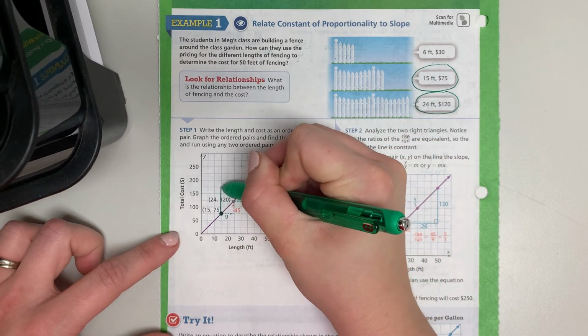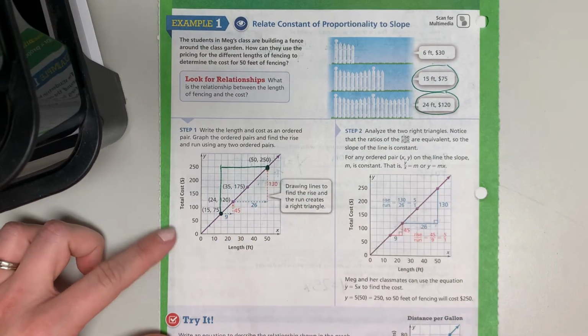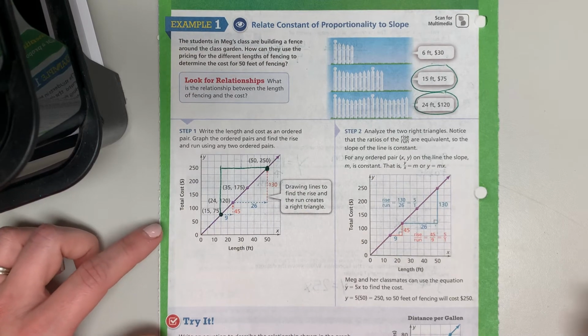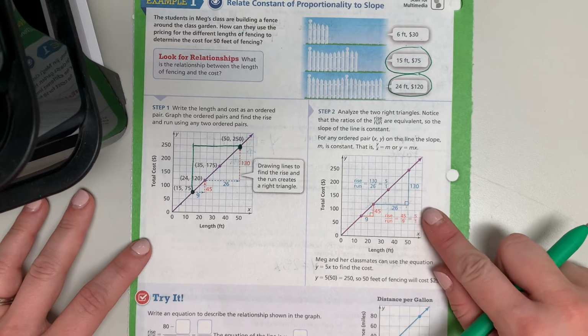How much did it rise? How much did it run? That will give you your price per foot. Now let's look. They decided to do this over here in step 2. They did this for you.